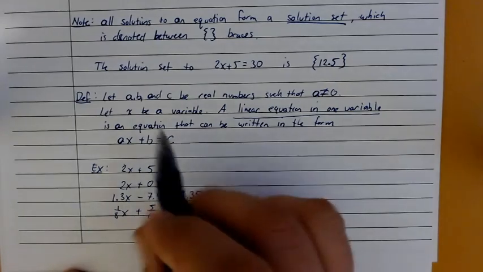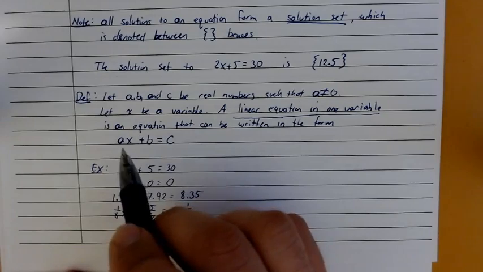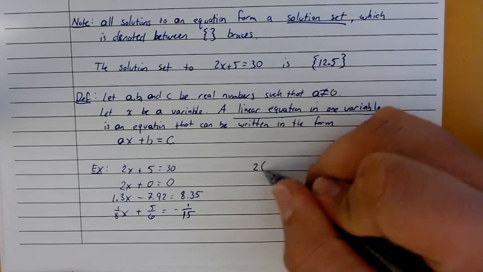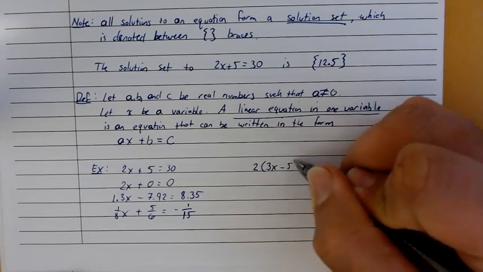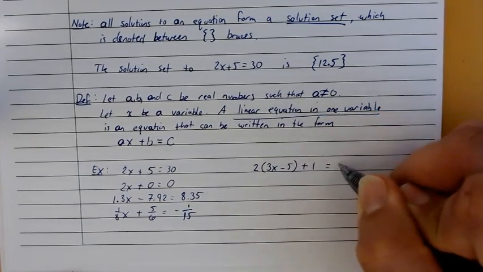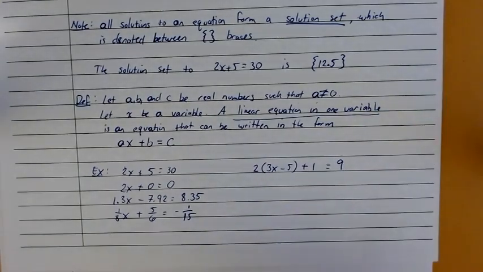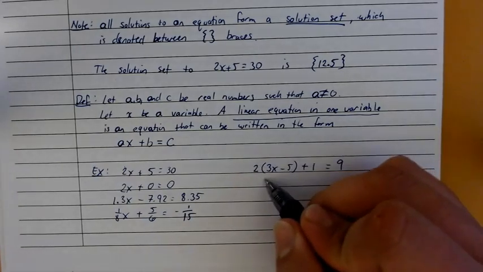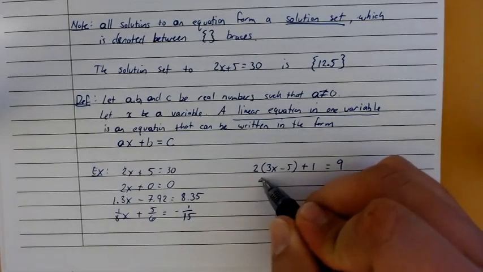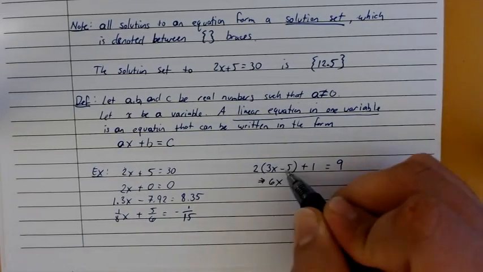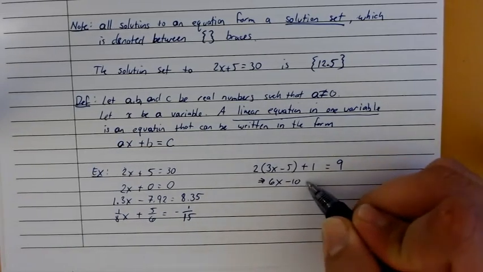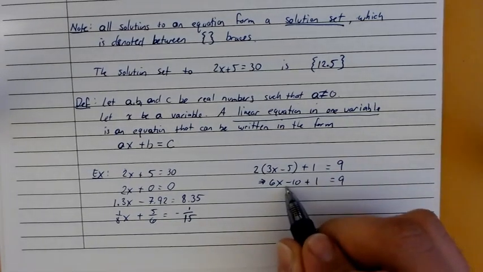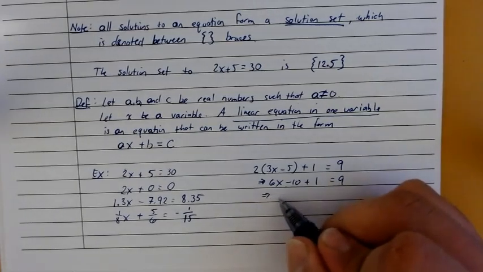And even if it doesn't have this form to begin with, as long as it can be rewritten in this form, for example, if you have 2 times (3x minus 5) plus 1 is equal to 9, that is also a linear equation in one variable. Because here you could distribute the 2. 2 times 3x would give us 6x. 2 times negative 5 is negative 10. Like that. And then you could always combine your like terms. Negative 10 plus 1 would give us negative 9.